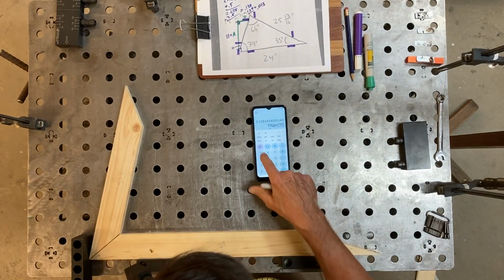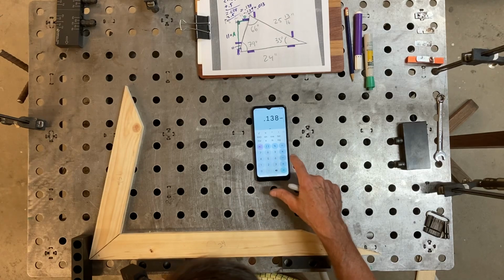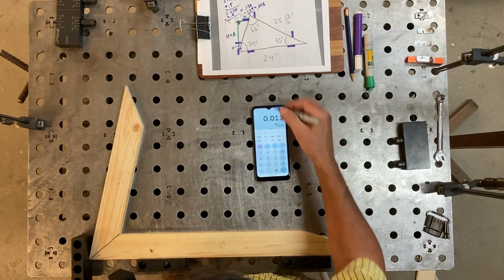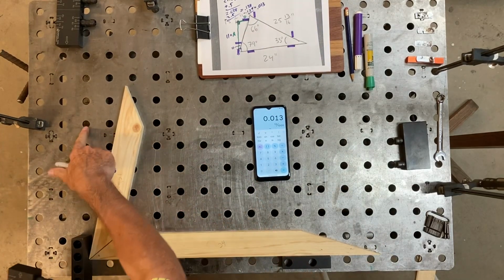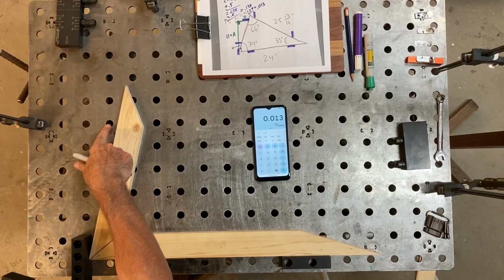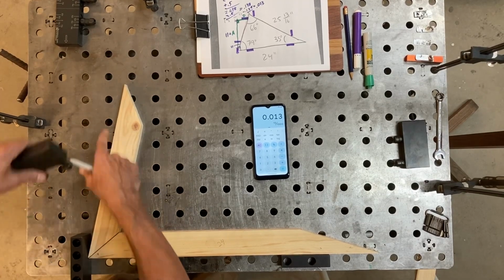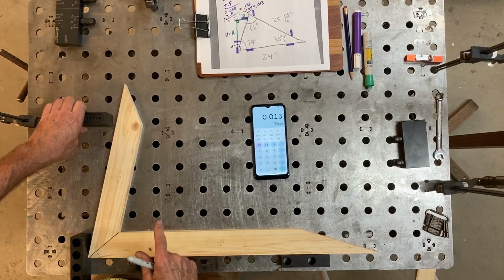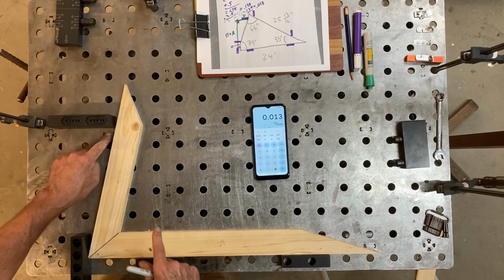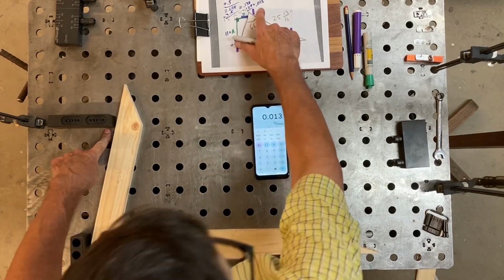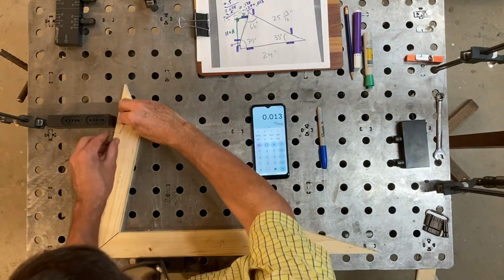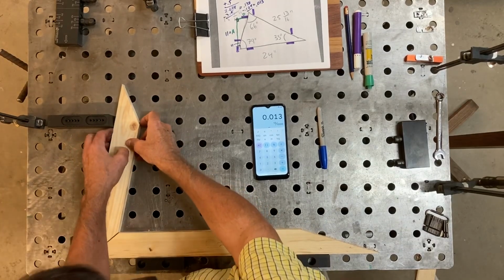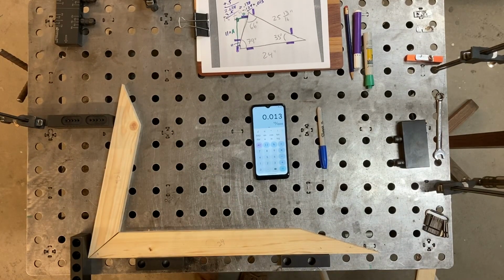Right? .138 minus 0.125 is 0.13. So we set our fence block to 2 1/8, or 2.5, and then another 1/8, which would be 5/8. So I'm going to set it at 5/8, and then I need 0.013 for our shim. So there's our first block.